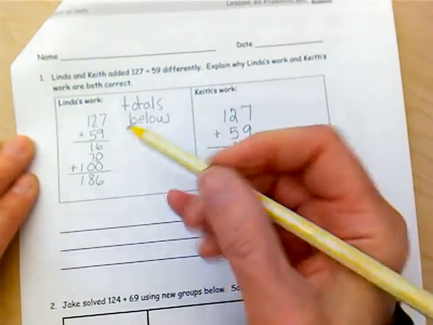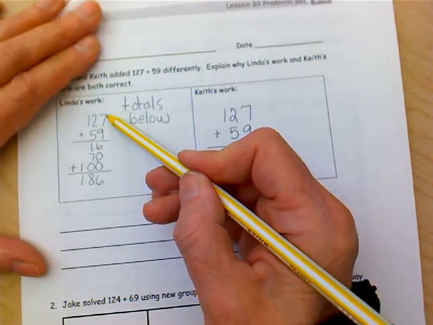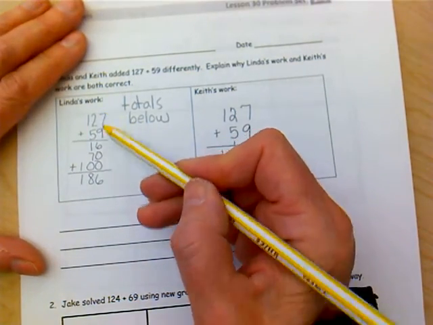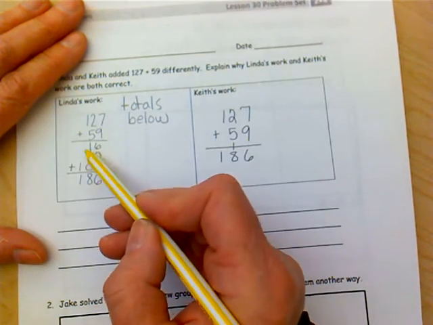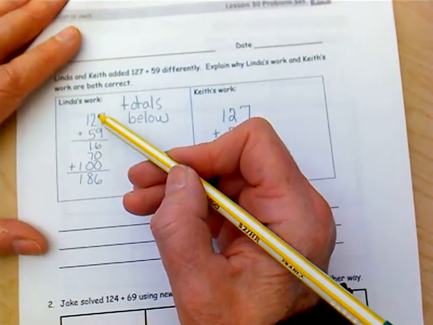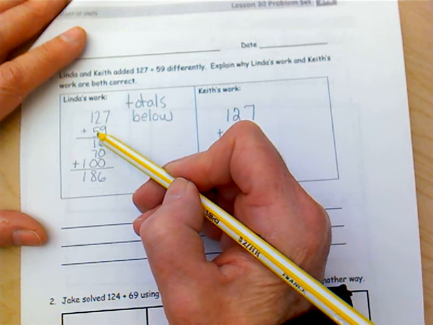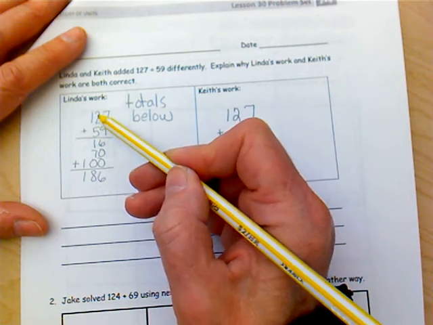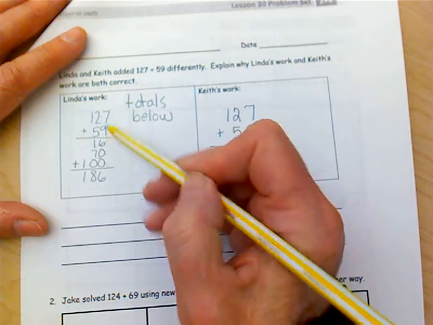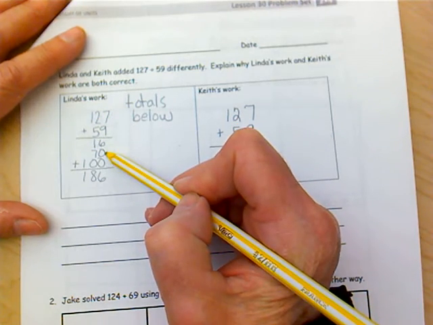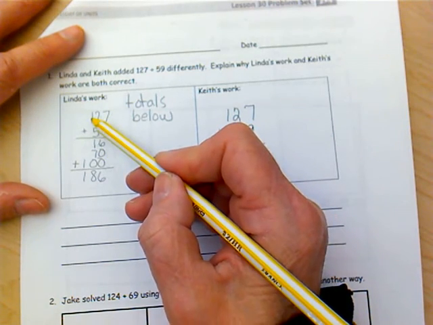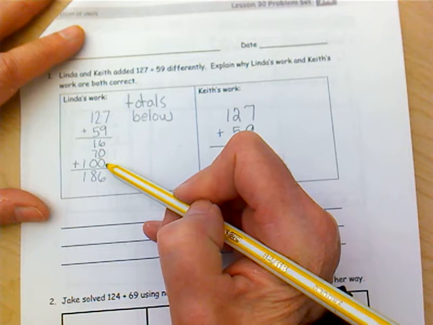You can see that she has added her 7 ones and 9 ones is 16 ones. Then she's added her tens, 2 tens, which is 20, plus 5 tens, which is 50. So 20 plus 50 is 70, or 7 tens. I'm not adding anything to my hundreds, so I'm getting 100.